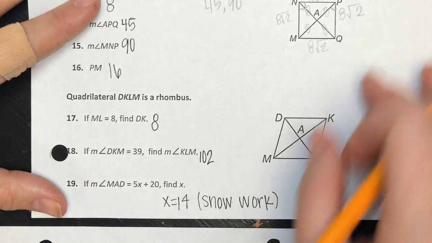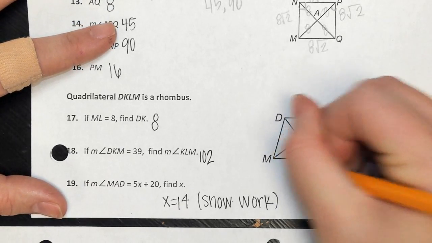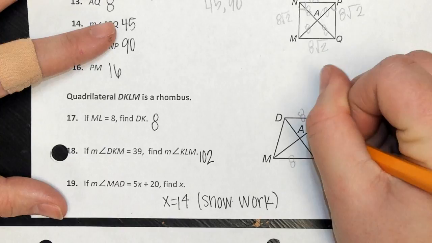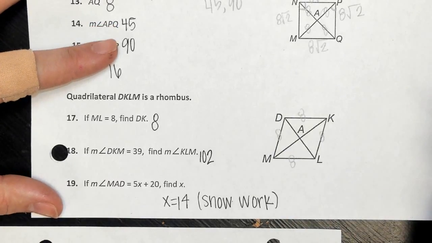Okay, we're back to a rhombus. If ML is 8, find DK. Well, you know all sides of rhombi are the same. So 8 and 8.